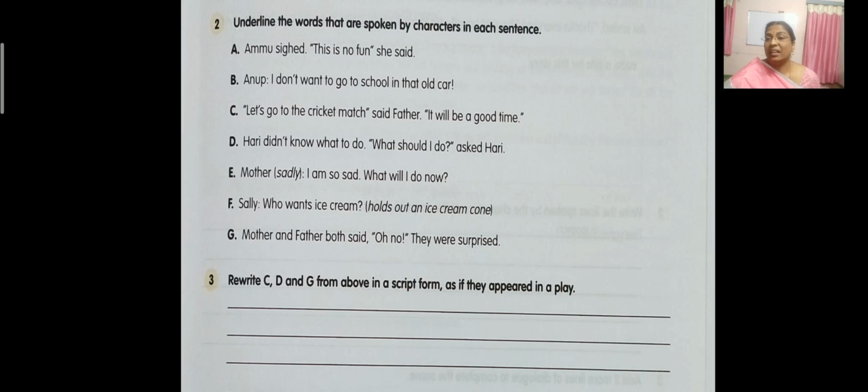Mother, sadly: "I am so sad. What will I do now?" So what is mother's dialogue? "I am so sad. What will I do now?" So this you have to underline. Next one, Sally: "Who wants ice cream?" (Holds out an ice cream cone.) So she is holding her ice cream cone and then she says, "Who wants ice cream?" Okay, so that is her dialogue.